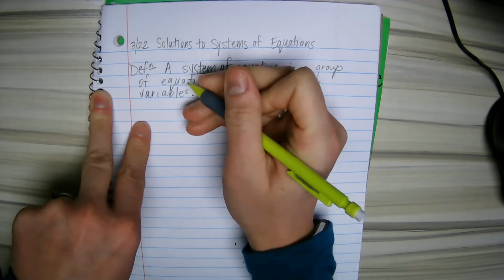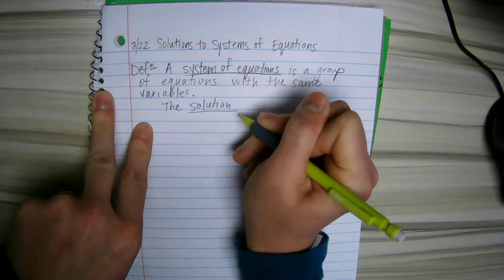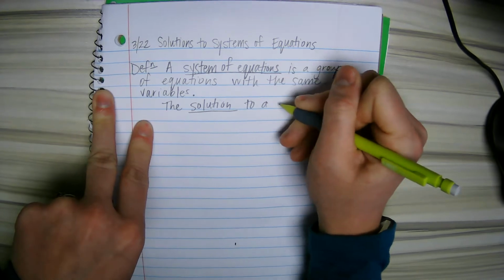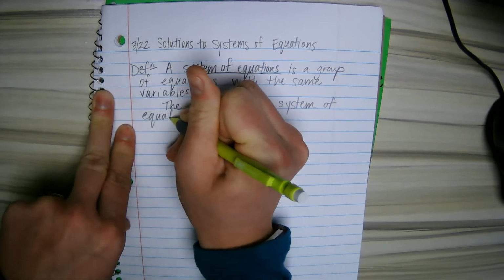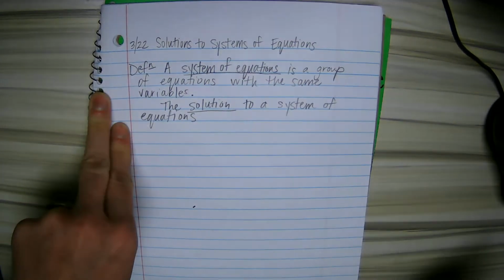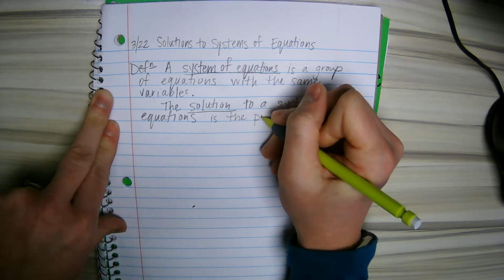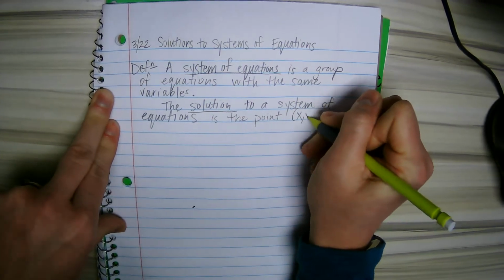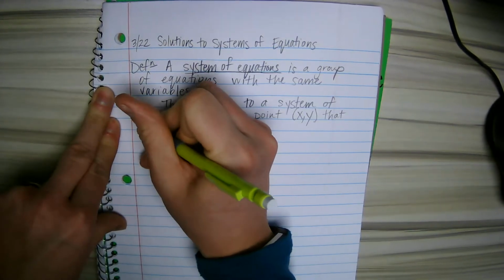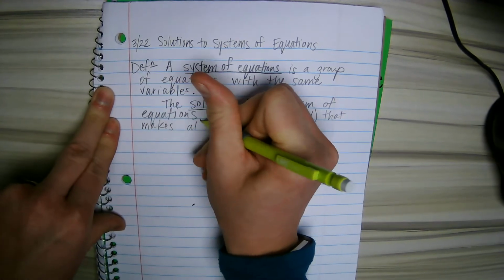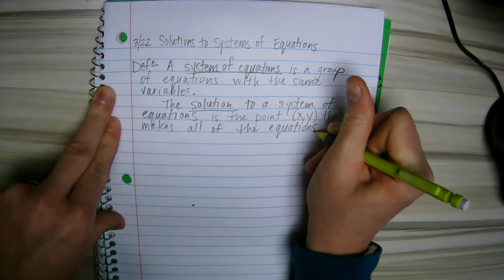So here's another definition. The solution to a system of equations is the point (x, y) that makes all of the equations true.